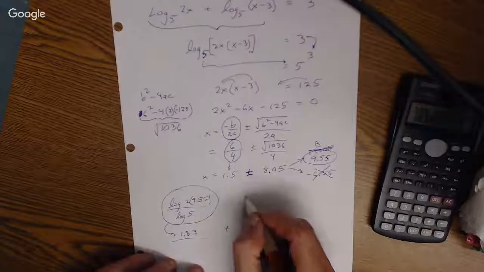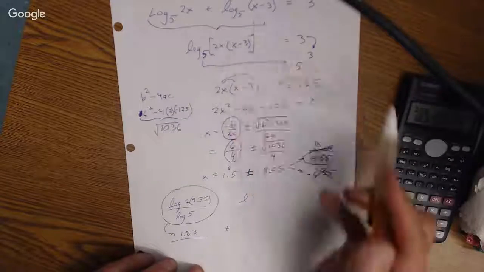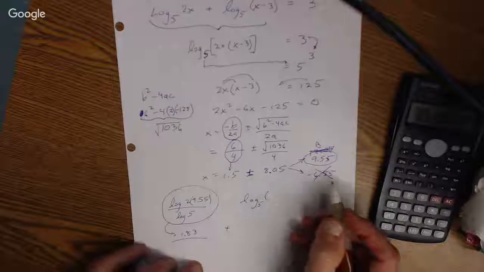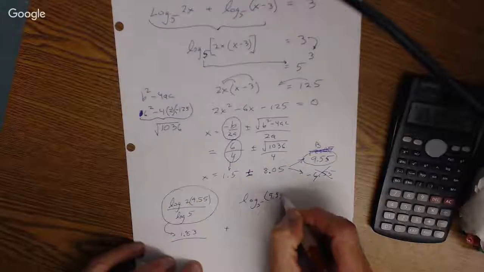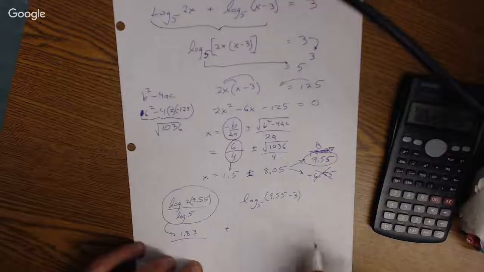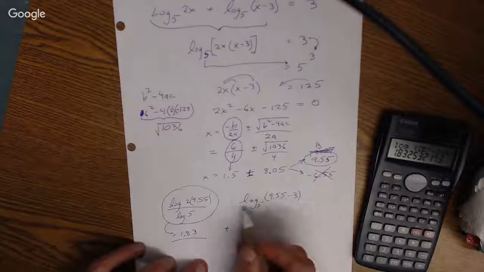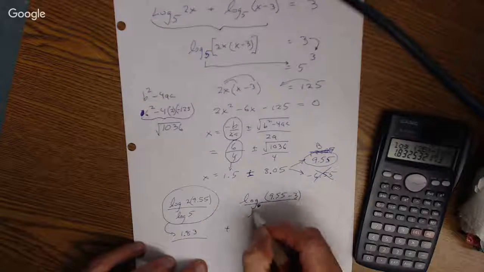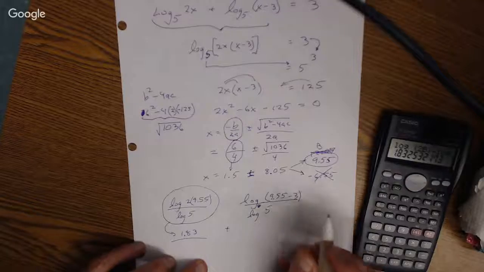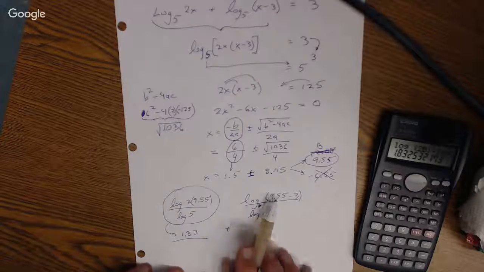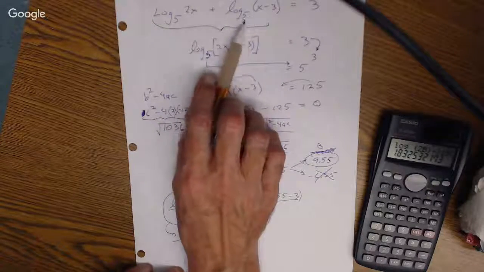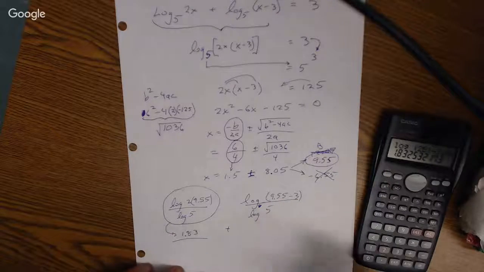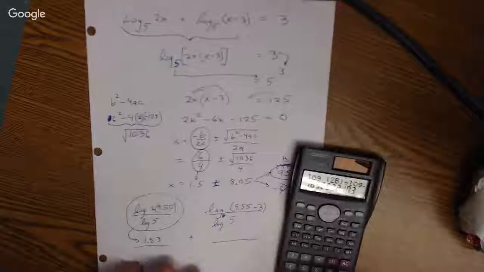Now I'm going to do the other log term. So it's log base 5 of x minus 3. So that's going to be 9.55 minus 3. And I'm going to type that in as log of 9.55 minus 3 divided by log of 5. So change of base formula, all you have to do is do the log of the number divided by the log of the base. So we're going to see what that equals.